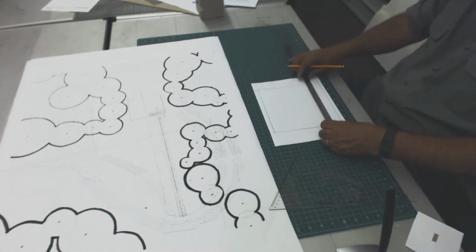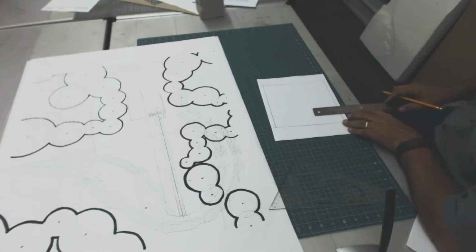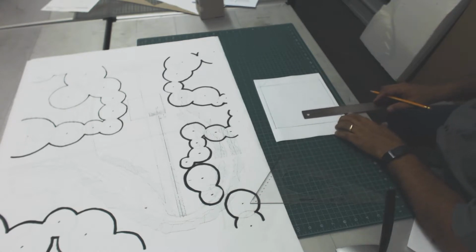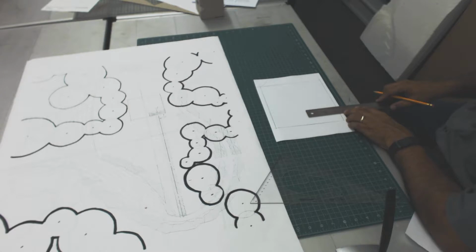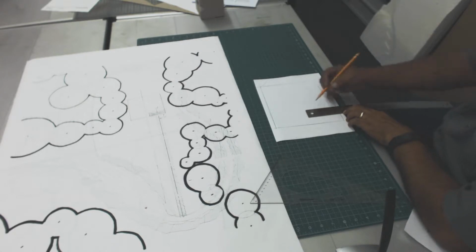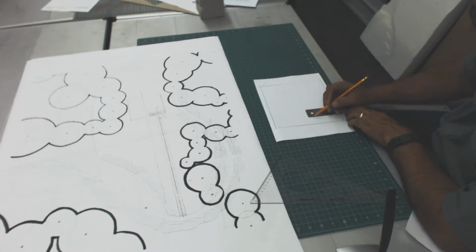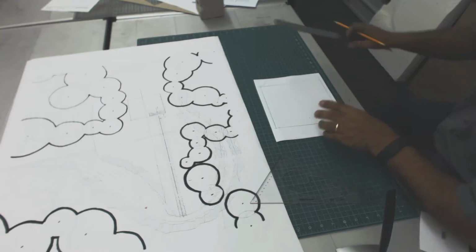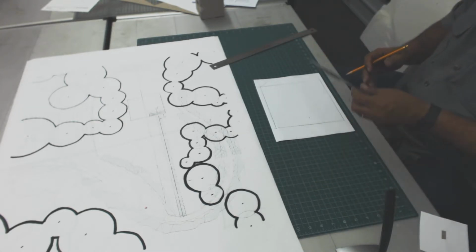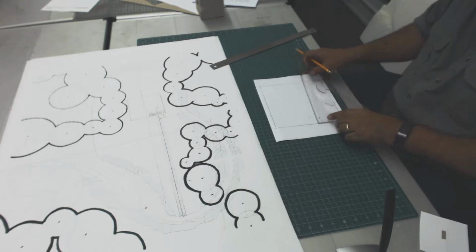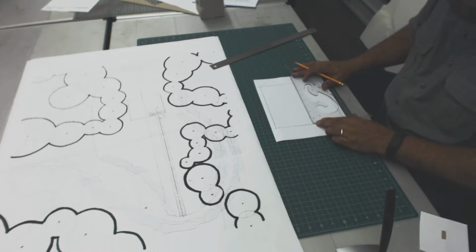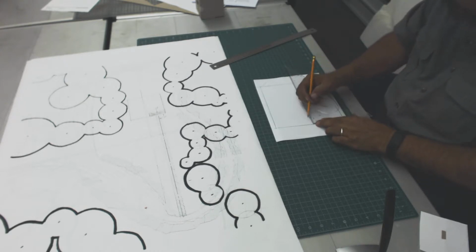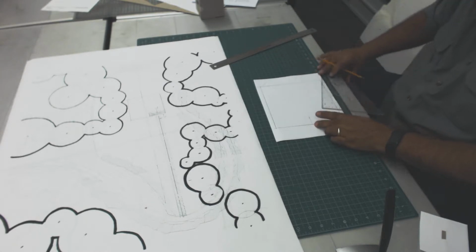So 5/4 and 14 feet is 8, 9, 10. 4 and 4 is 8, 12, 13, 14. I'm too lazy to go get my scale, so I'm doing math in my head. All right, so I'm going to go ahead and draw my porch. My porch is right here.